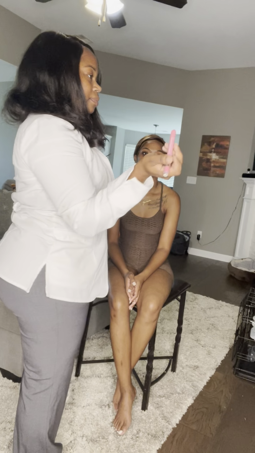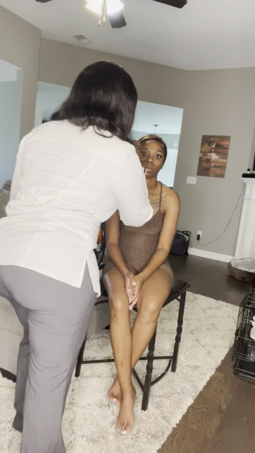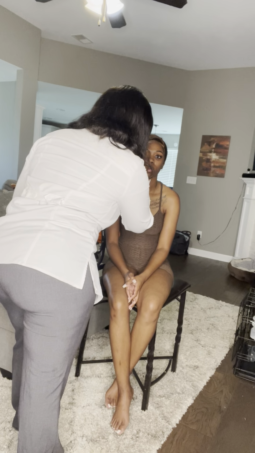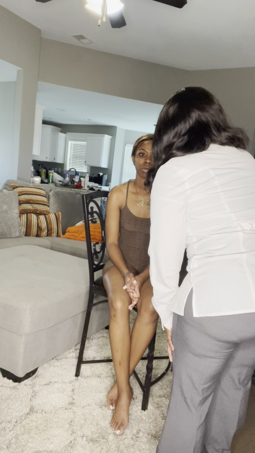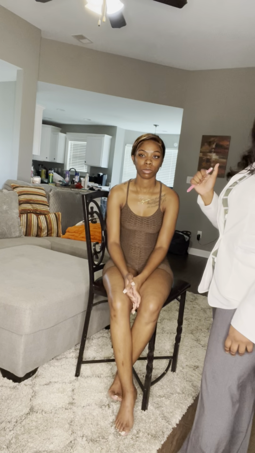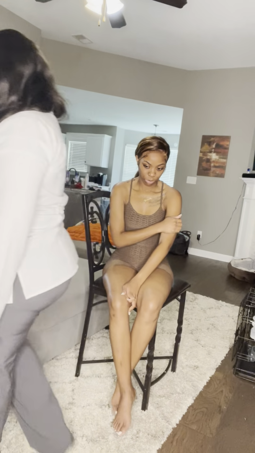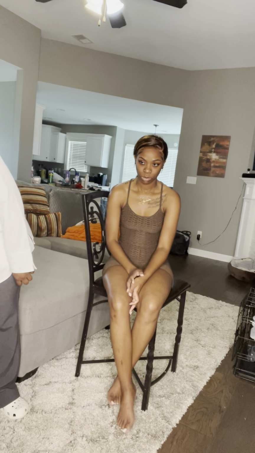Okay, so then concentric light reflex, I'm going to take a look into your right eye, shine the light in your right eye while looking in your left, and then I'll shine the light in your left eye while looking into your right.